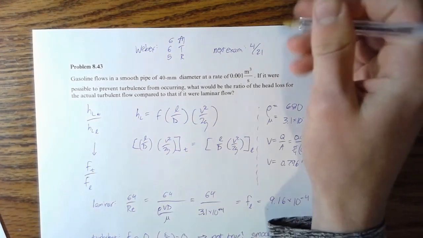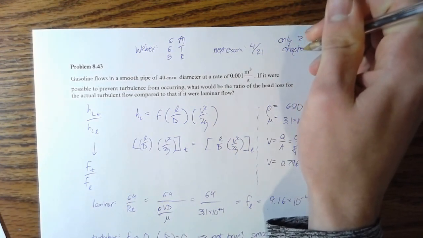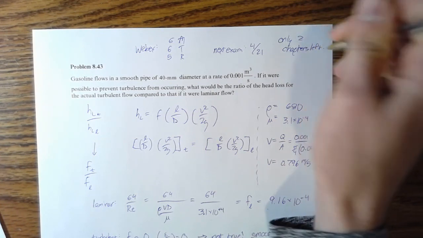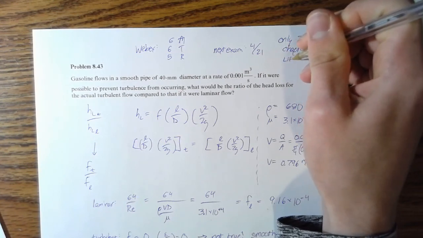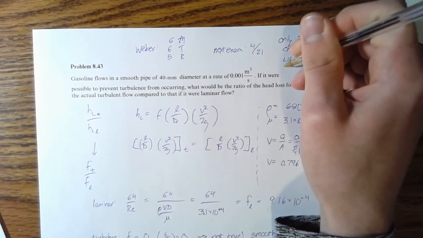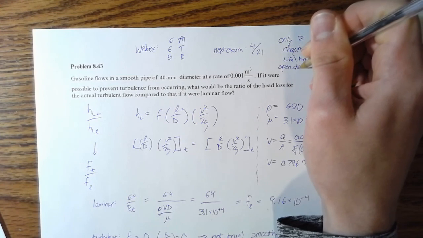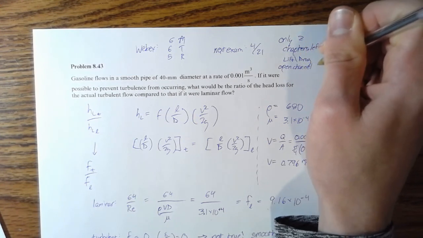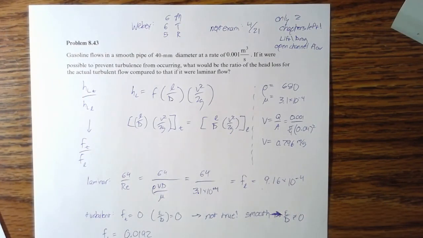For the rest of the semester, we only have 2 chapters left. So that's pretty big. Because all we're going to do pretty much after this is lift and drag, and then also open channel flow, and this is really helpful stuff. I saw a little bit of it at the internship that I did 2 years ago, and so yeah, it'll be a good time.